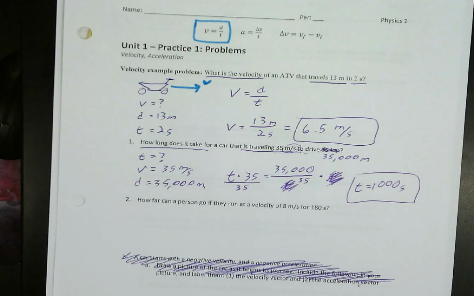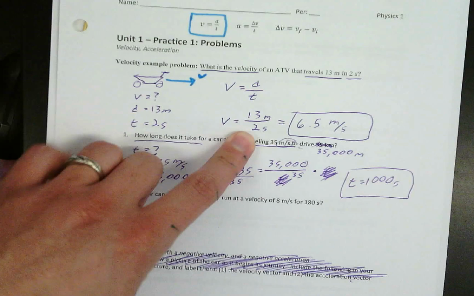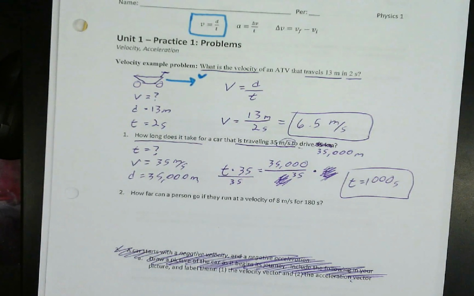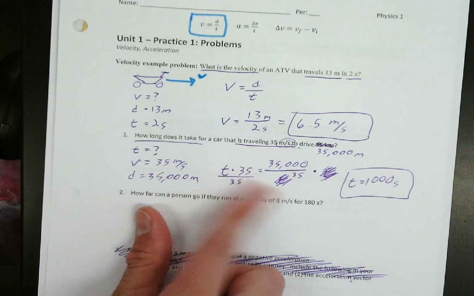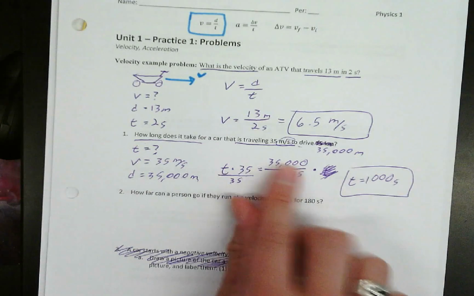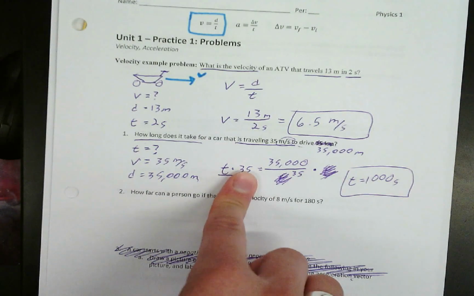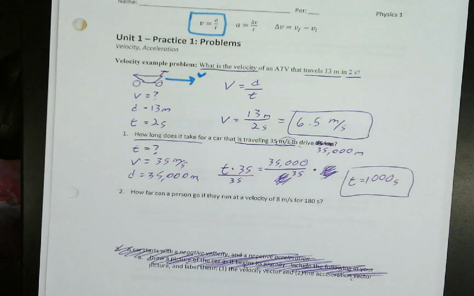Always do the opposite of what's being done, unless you can just do the math, right? Like right here, I just did the math. I didn't have to do any multiply, divide to the other side business. Over here, I have to do that because t was in the bottom. Now, do you have to show me the multiply t to both sides, divide by 35? No, you don't have to. If you can do that in your head, that's fine. I would encourage you to do it on the paper. The more work you do, if you do make a mistake, you can get more points back.